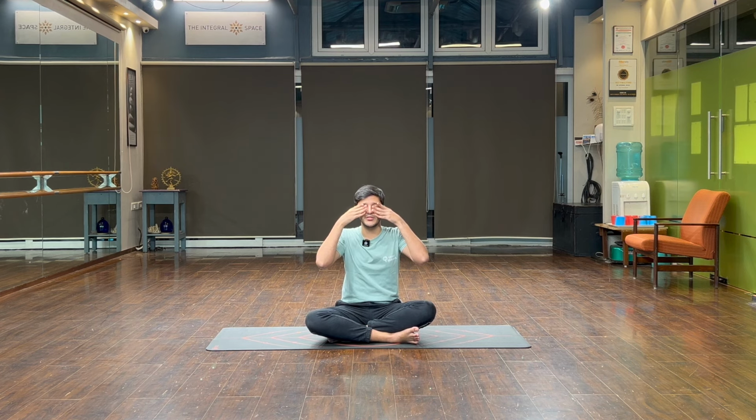We're going to make the humming bee sound, but our hands will remain in Gyan Mudra. Again, this is a variation of the practice. Some schools also have this position, but for today, we will have just the Gyan Mudra, and we'll do 3 rounds together. Alright, now close your eyes, take a deep breath.